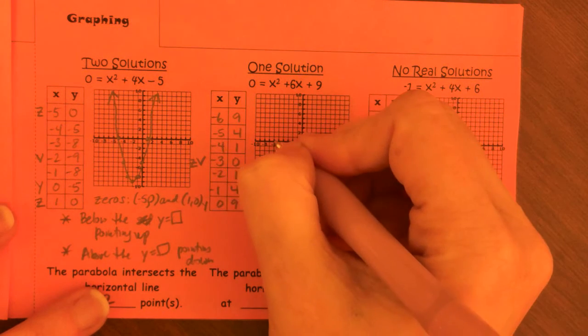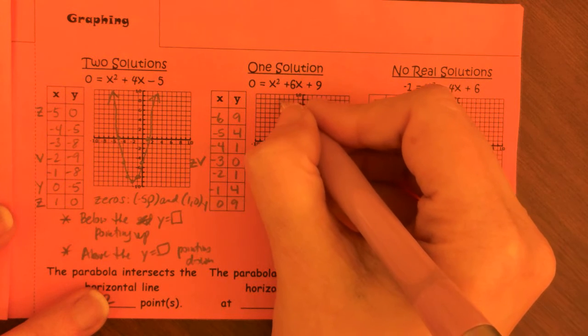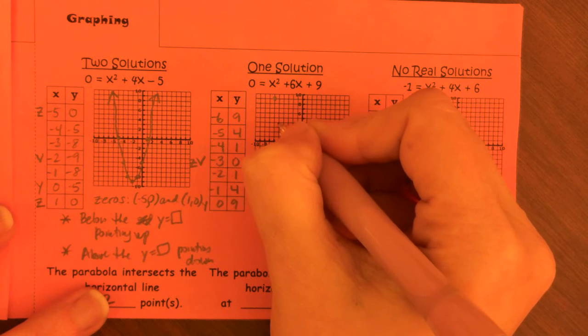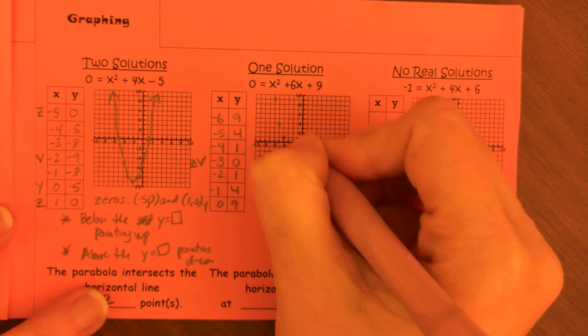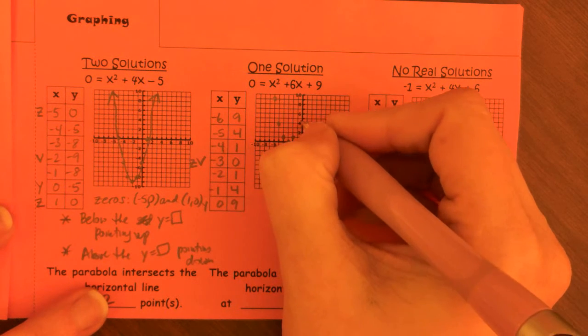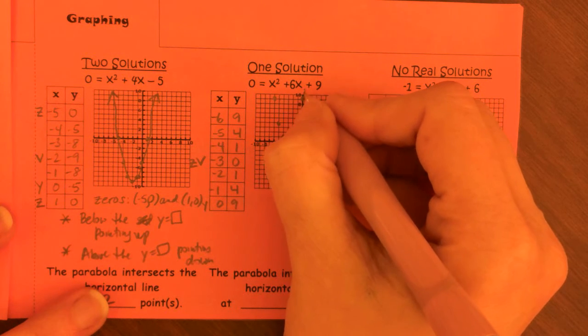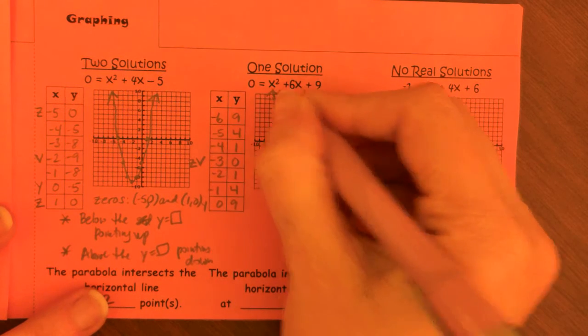I have -6, 9, -5, 4, -4, 1, -3, 0, -2, 1, -1, 4, and 0, 9. And there I can see the curve of my parabola right here.